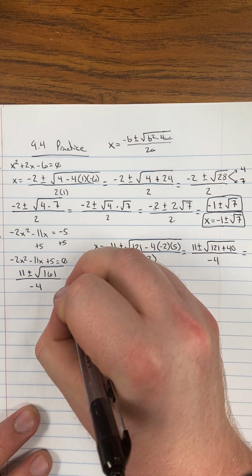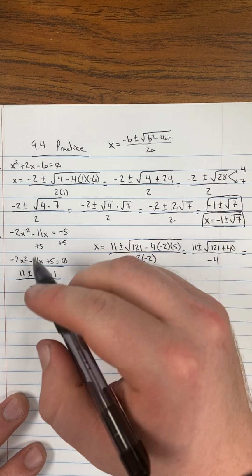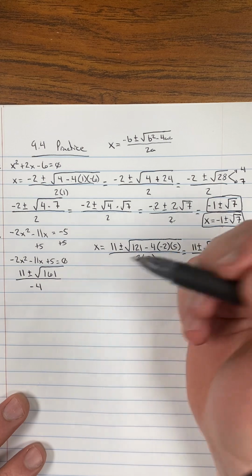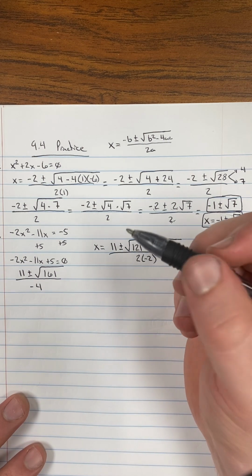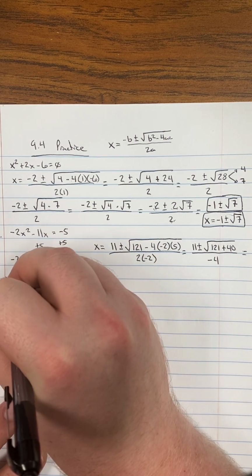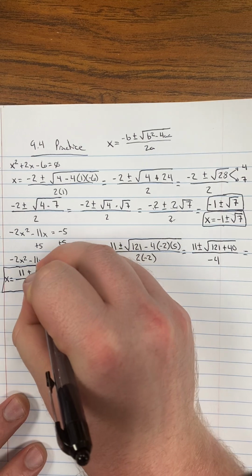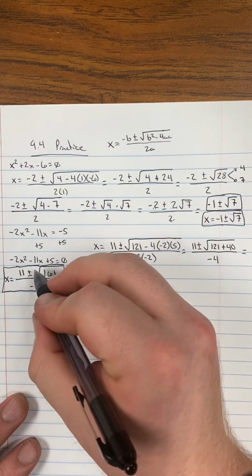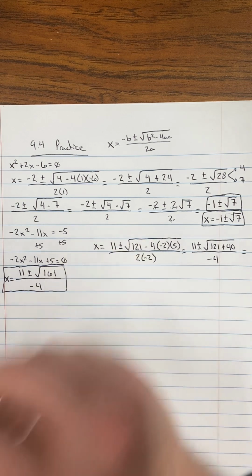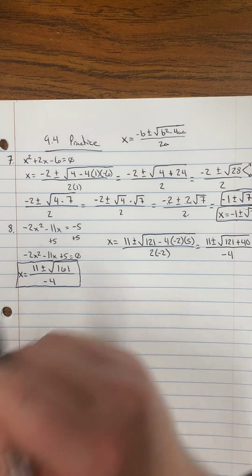So what I'm going to do is just leave this as my answer. Because believe it or not, there's no perfect squares you can pull out of here. And you can't really reduce this any further. So even though this looks kind of crazy, this is my final answer. Because it still implies two answers. You got plus the square root of 161 and you got minus the square root of 161. Okay? So that's number 8.